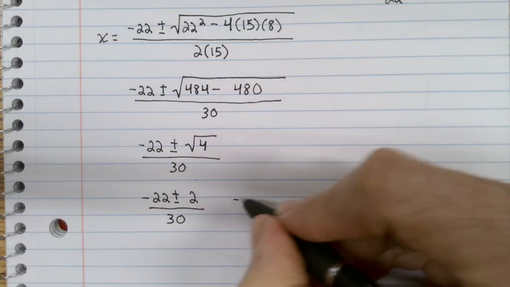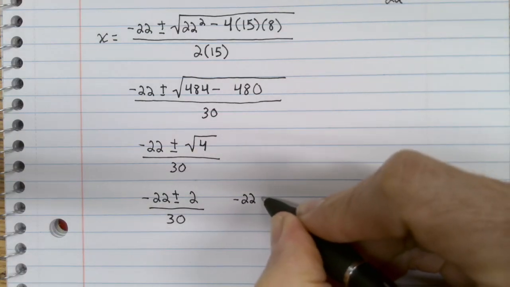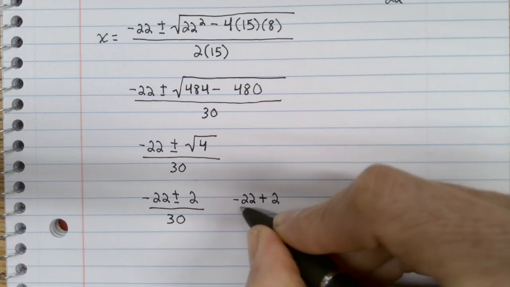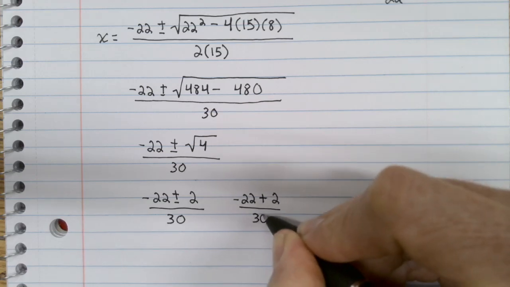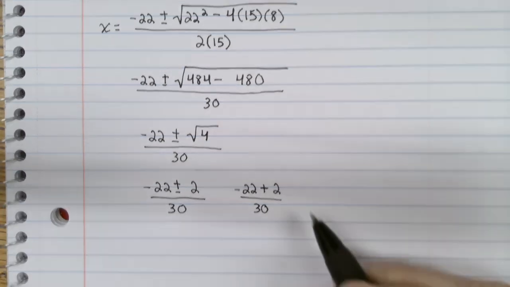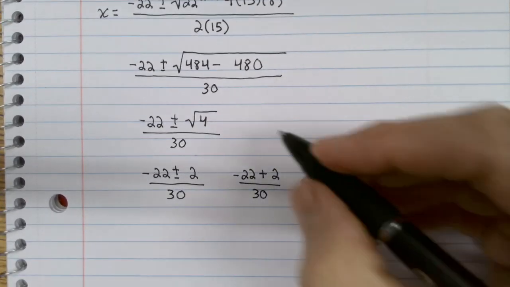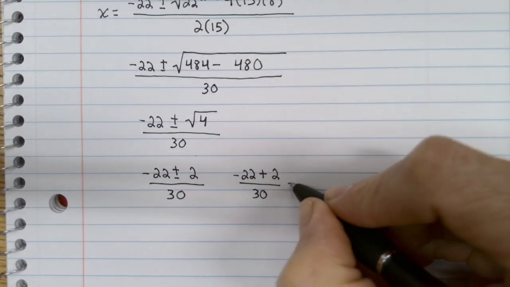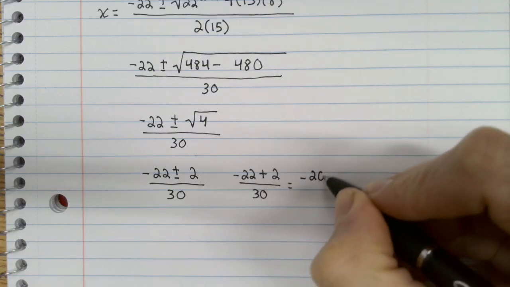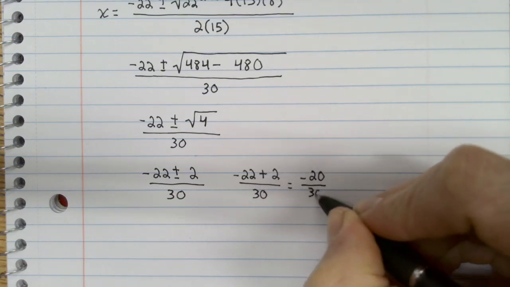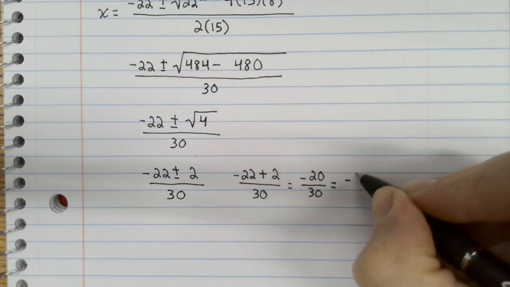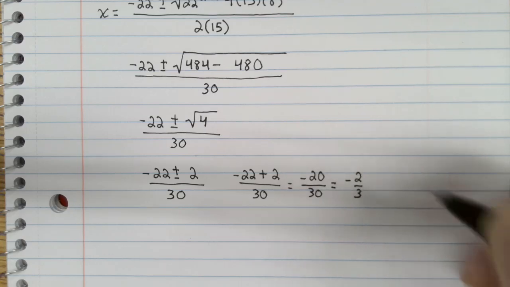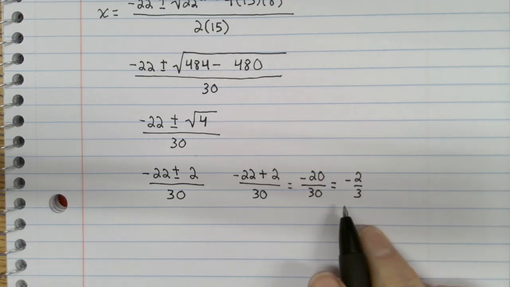Alright, let's look at negative 22 plus 2 divided by 30 first. Negative 22 plus 2 is just going to be negative 20, right? And negative 20 over 30 is going to reduce to just minus 2/3. So there's our first answer.